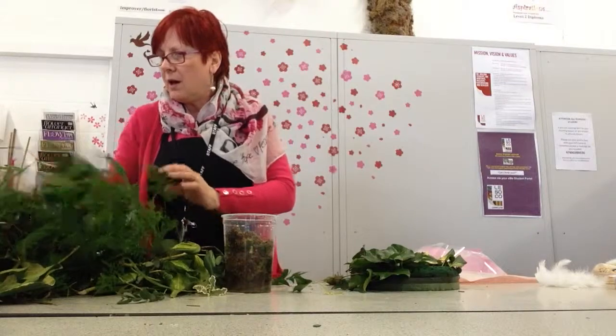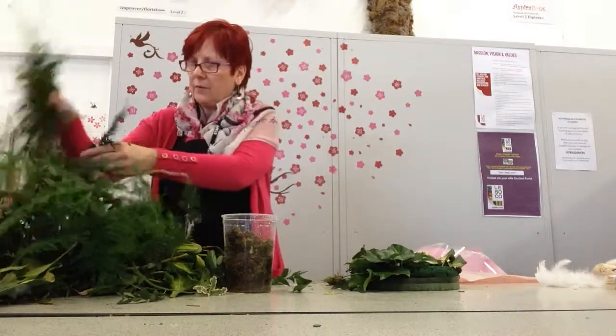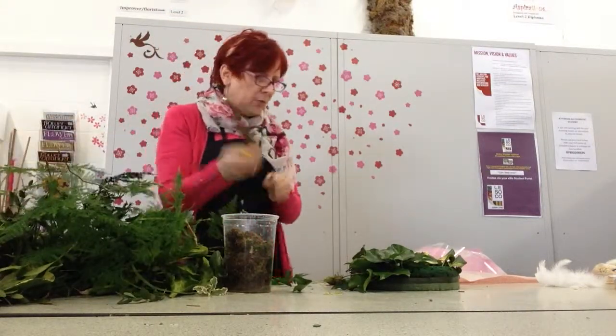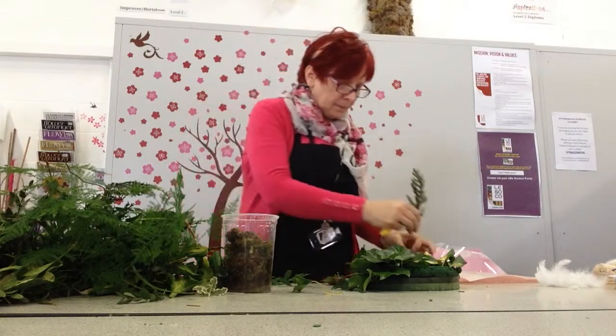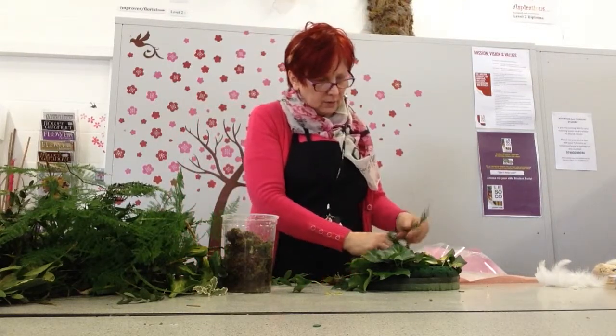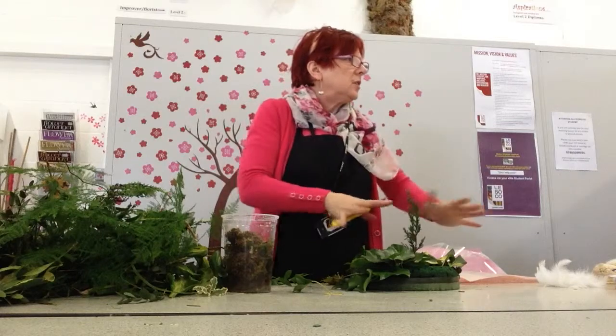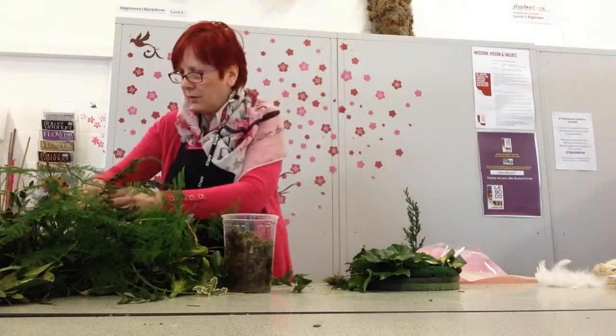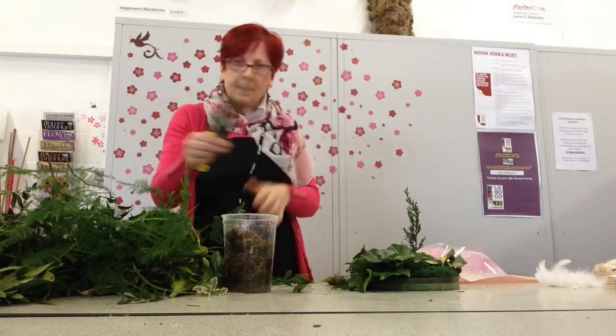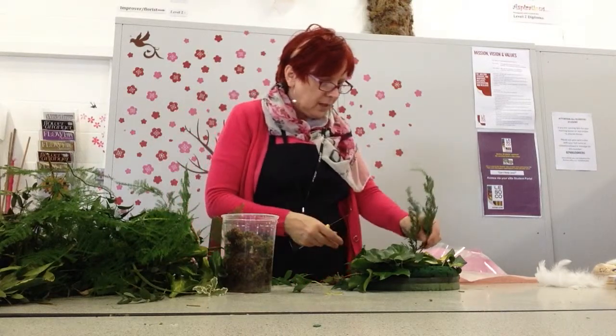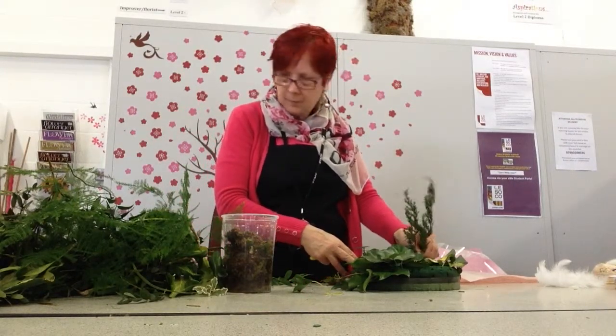Right, so to get my height, actually I've got a bit of compressors here, to give myself a little bit more different texture. So I'm going to use that higher because you don't usually see that on the ground. And I'm going to use it in like a little clump.